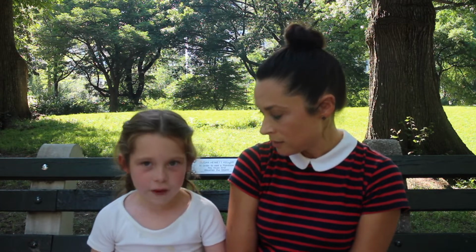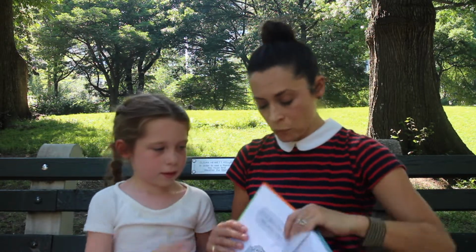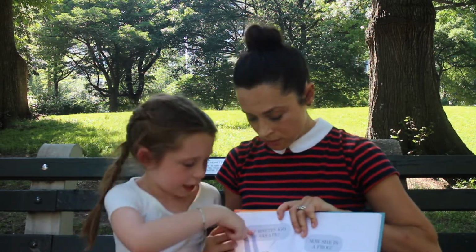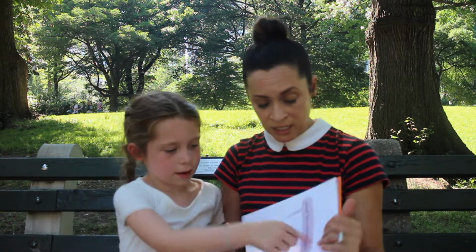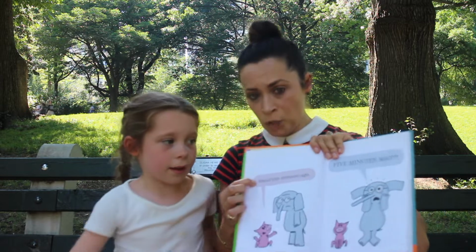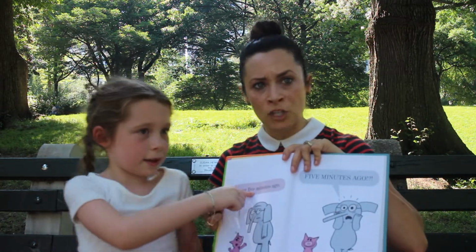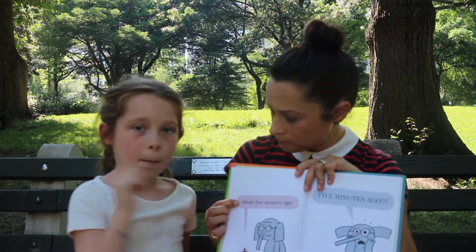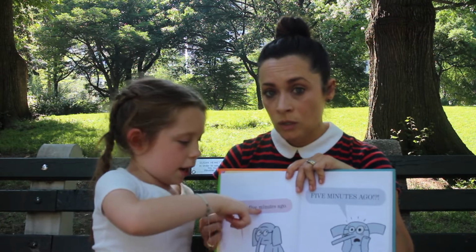Pause. I'm going to ask a second comprehension question. I like to space out my questions as we're reading. Mac, when did Piggy say that he became a frog? 5 minutes ago. Is that answer on the page? Can you point to it? Where's that answer? Right. And it's also on this page. This is when Piggy says about 5 minutes ago. Are you pointing to it with one finger, or are you having to go to multiple places in the book? Just pointing at one thing.